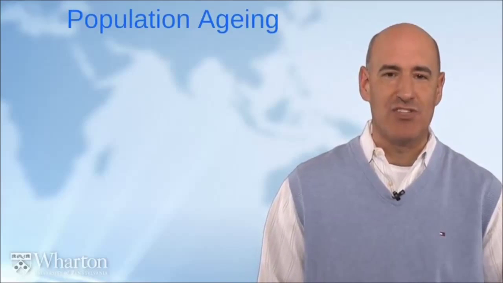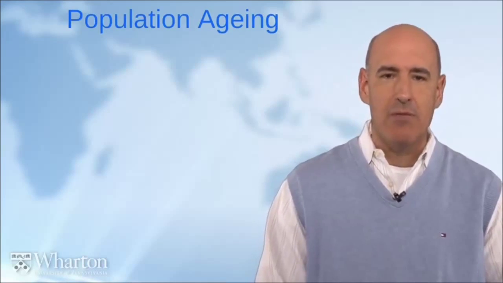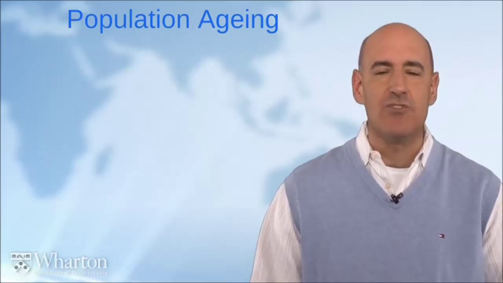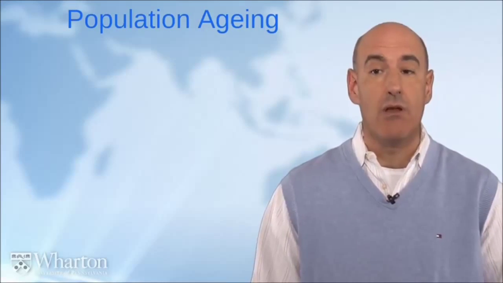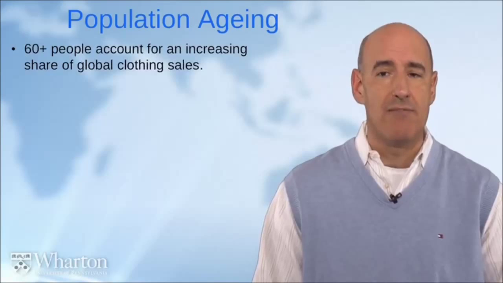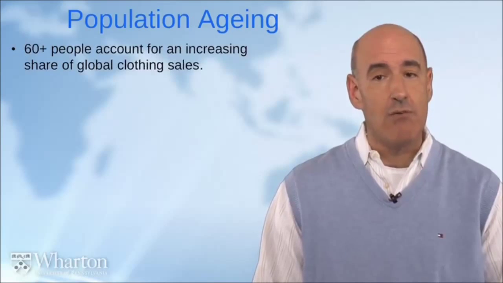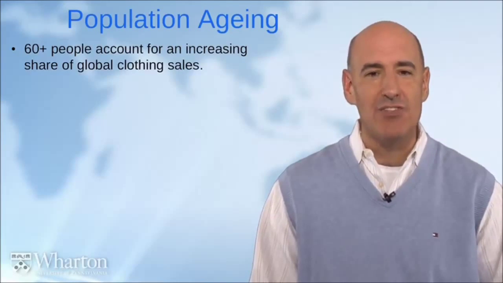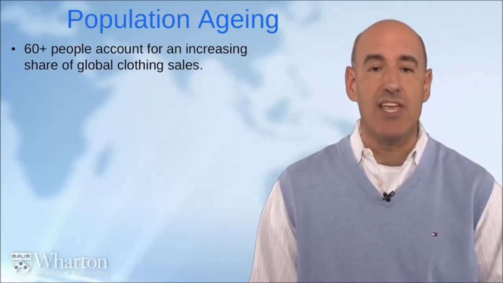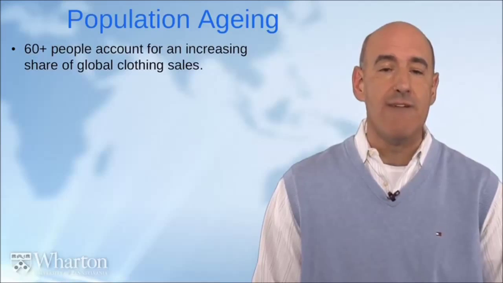But the important thing about what's going on in the clothing industry today as a result of demographic trends is not so much the demand for clothes by young people, but rather what happens when people retire, when people reach age 60 or 65. Do they change their pattern of consumption when it comes to clothes? Well, let me first tell you that people age 60 or above account for an increasing share of global clothing sales. Why is that the case? Well, because there's more of them. Remember that populations around the world, especially in Europe, in East Asia, and in the United States, are aging very, very quickly.